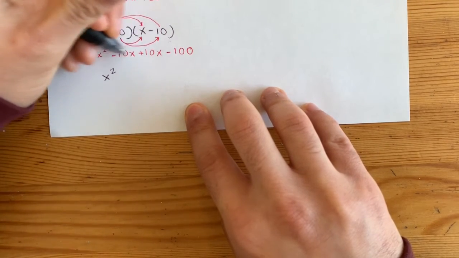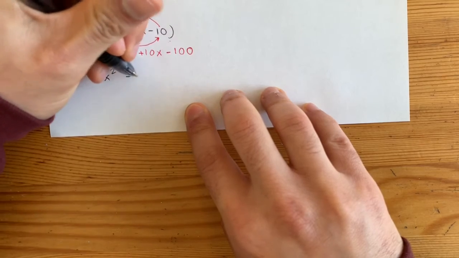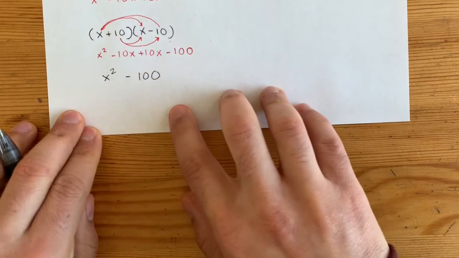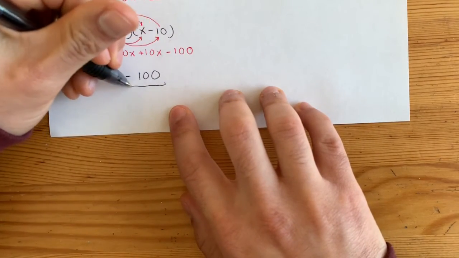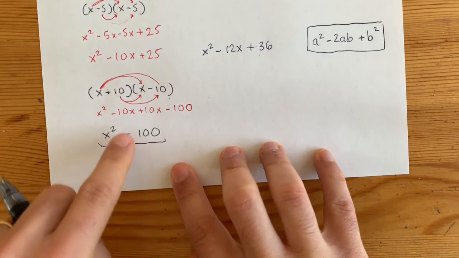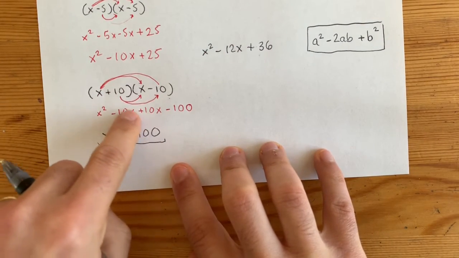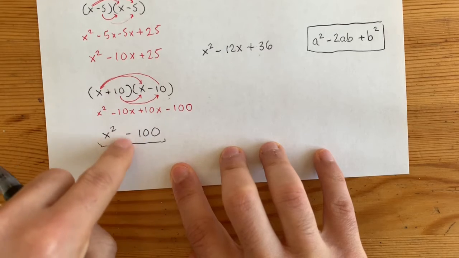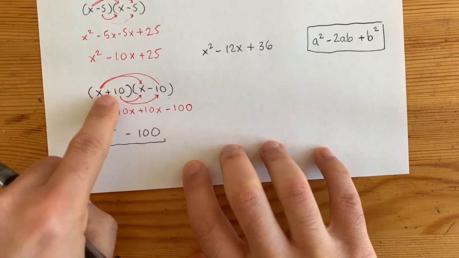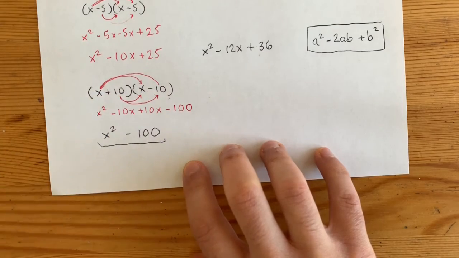I'm not even going to write anything because they would just cancel each other out, and I get just the minus 100. So it is the trinomial like we had up above in all of these. The difference is that in the middle, they canceled out, and that middle term just was 0. And that's going to happen as long as one is plus and one of them is minus.